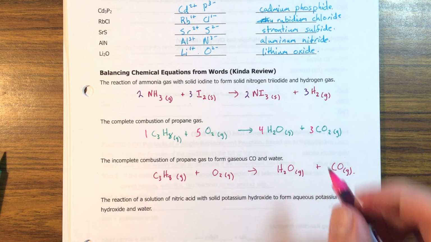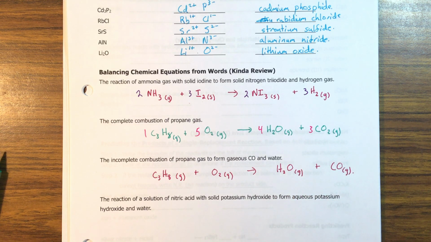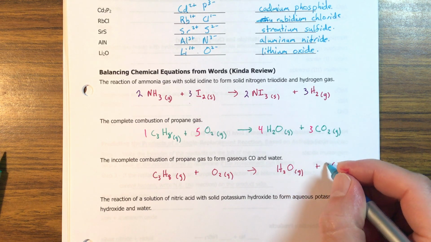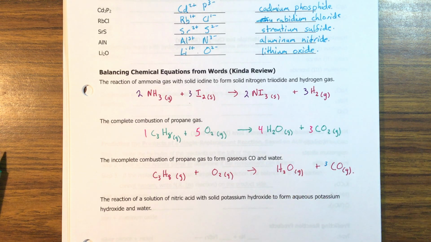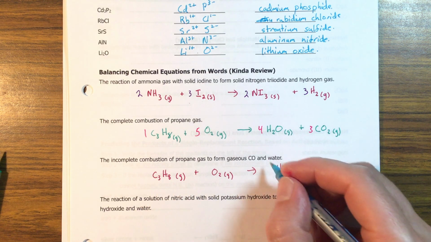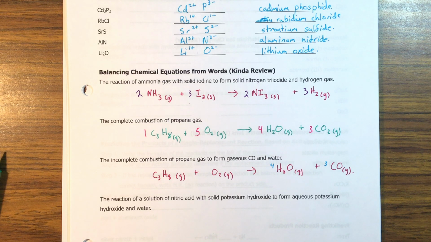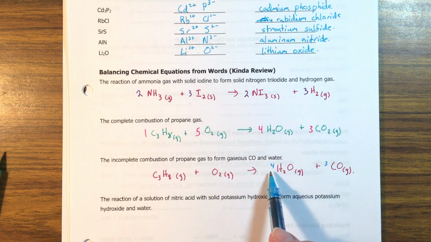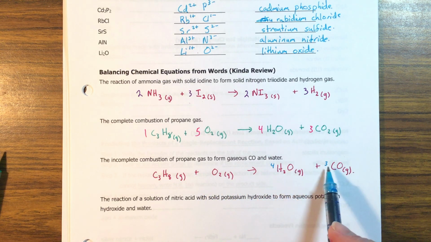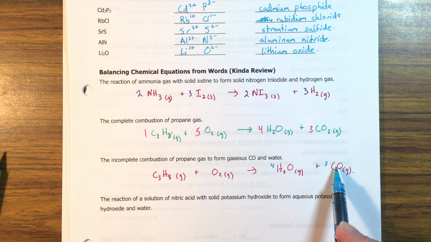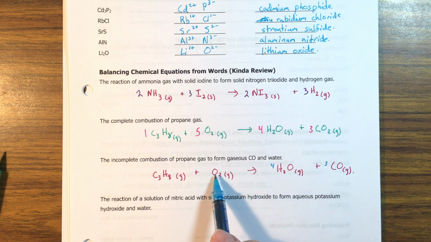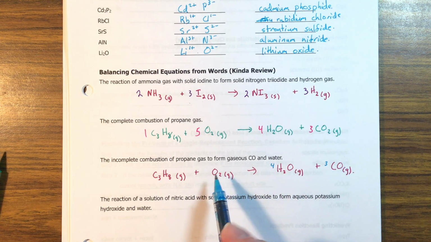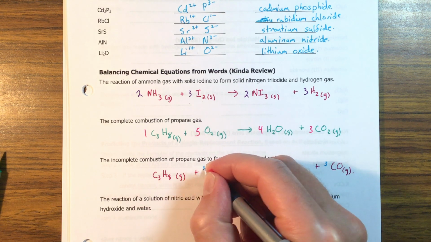So C is not balanced. So I'm going to put a 3 here. I'm going to put it small for now because we might have to erase it. H is 8. I need that many. Now let's do the O's. Now I have 4 O's and 3 O's. That's 7 O's. Can I get this guy to 7 O's? Well, what times 2 gives me 7? 3.5.